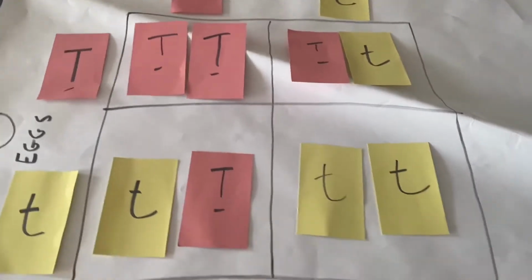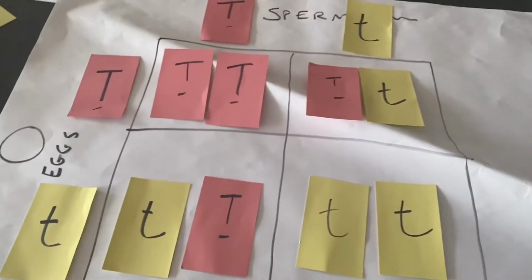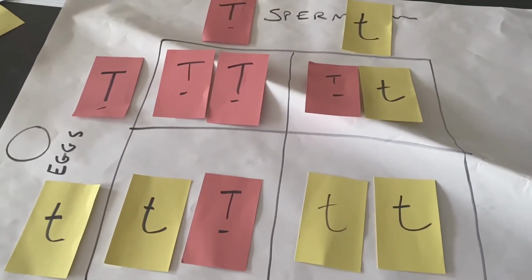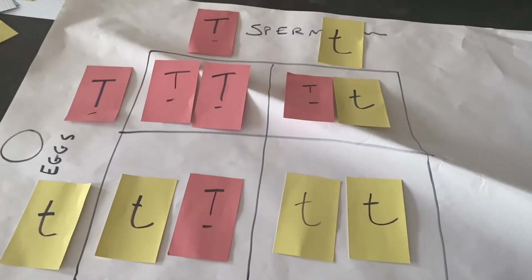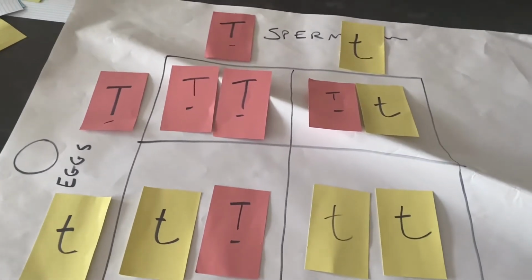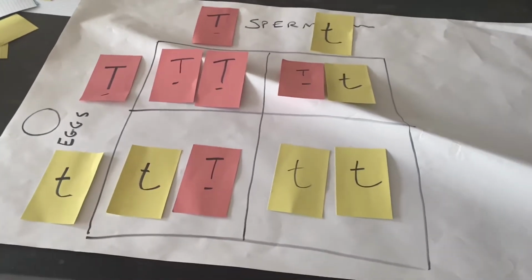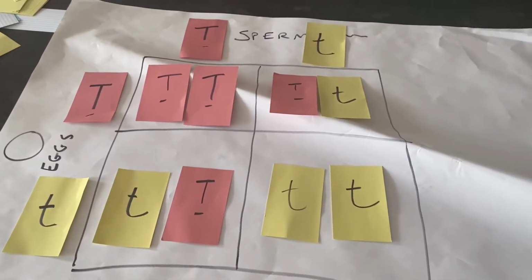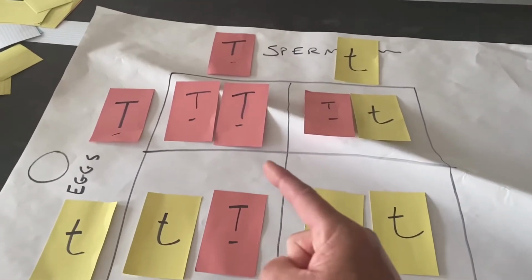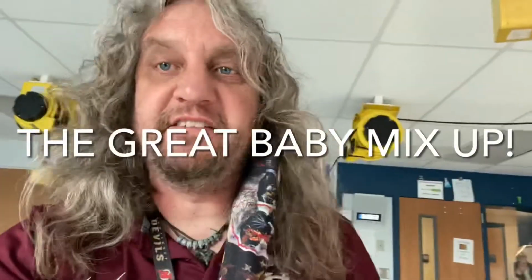All right, so think about chances and probabilities as you move on into your next challenge, which I'm going to show you here, and then in part 2, you're going to work it out. I want to know if you can solve the great baby mix-up. Good luck.